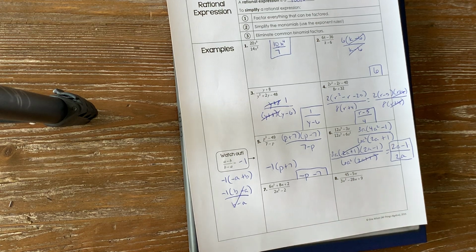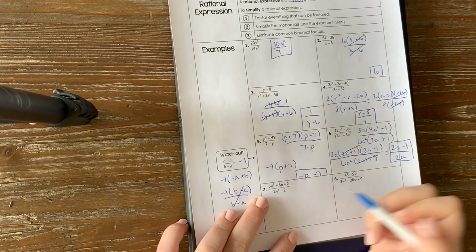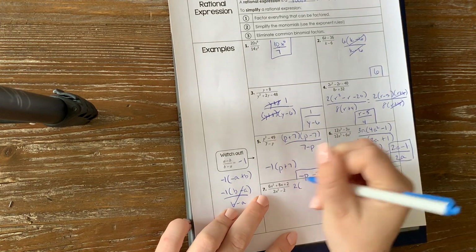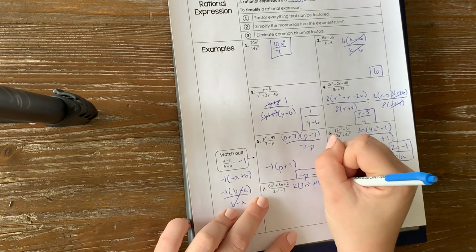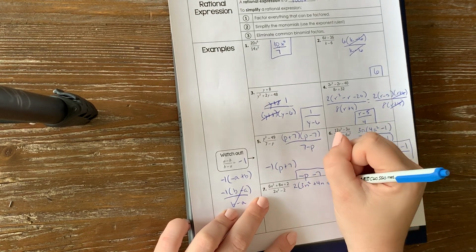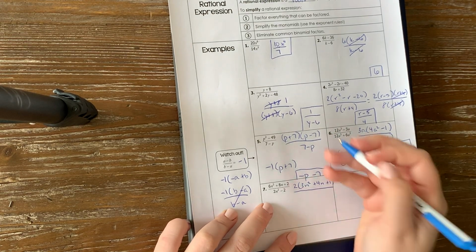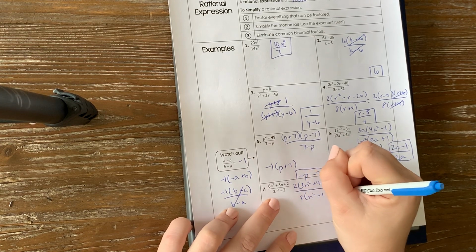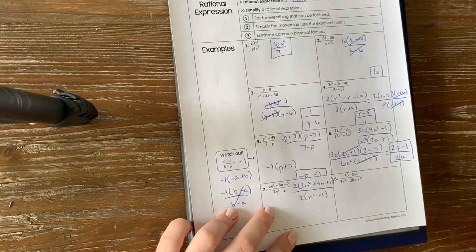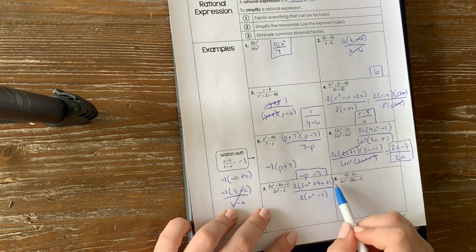Okay, on number 7, out of the numerator, we can take a 2 out of everything, and that leaves us with 3n squared plus 4n plus 1. Out of the denominator, we can also take a 2 out, and that leaves us with n squared minus 1. Okay, in the numerator, we can do the difference of squares.